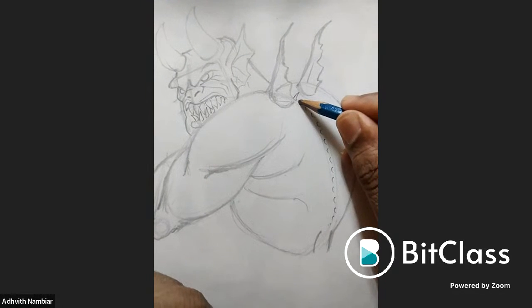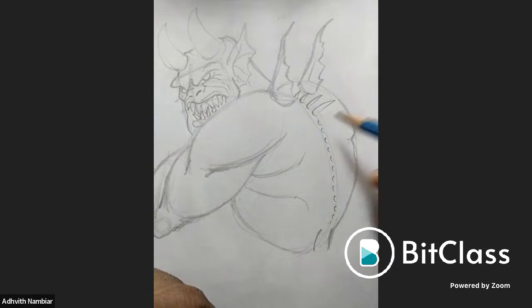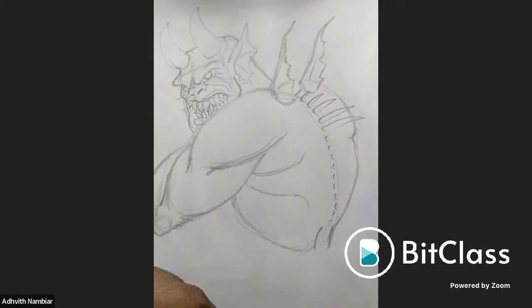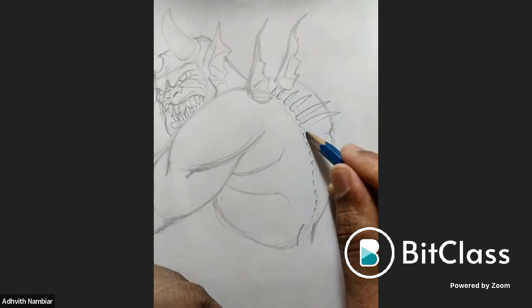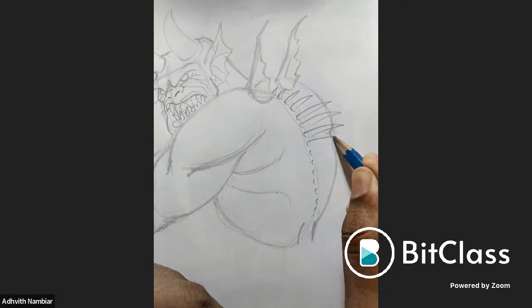And then just start drawing it out however you want to. If you want to make it go from big to small, you can do that. Or if you want to make it all different sizes, you can do that also.